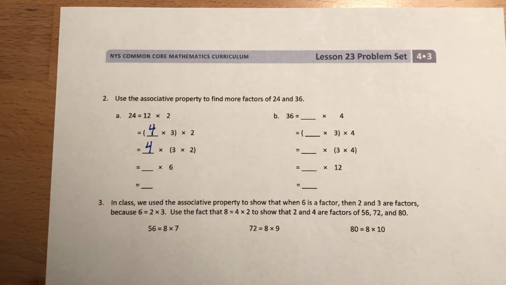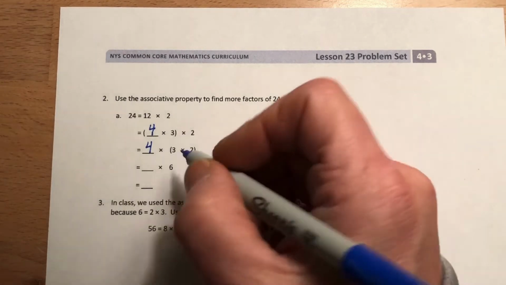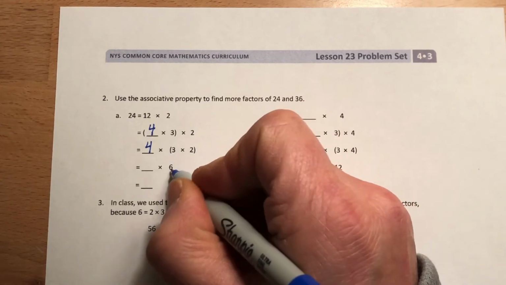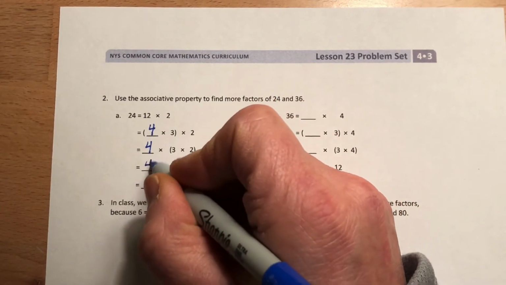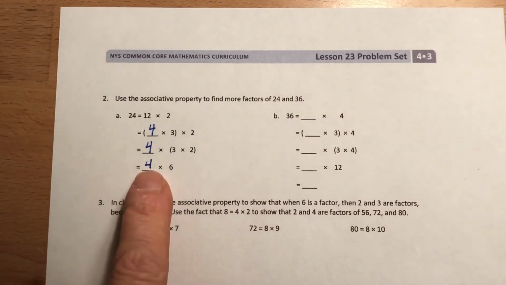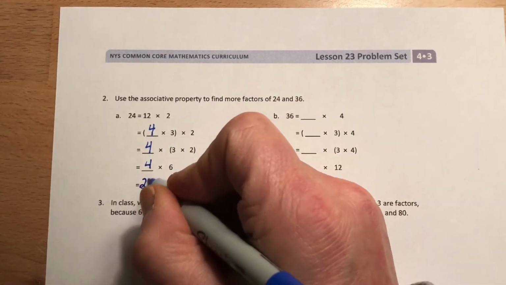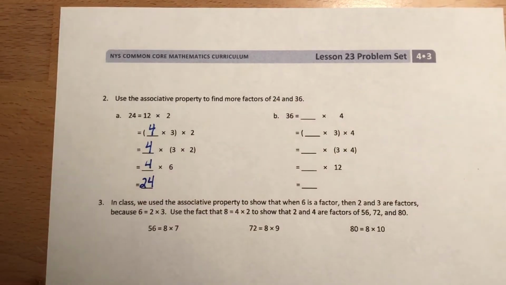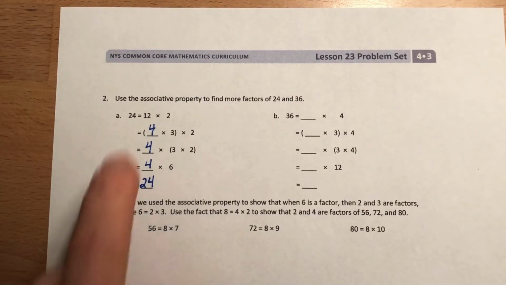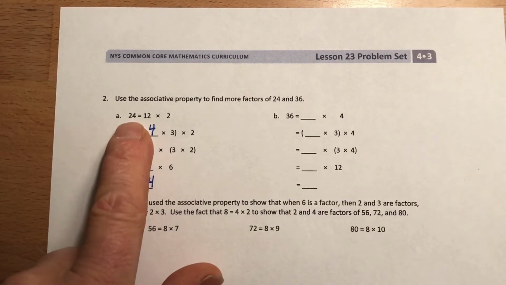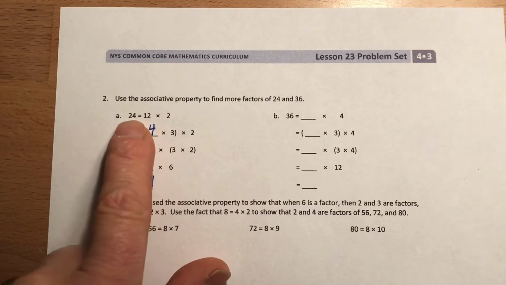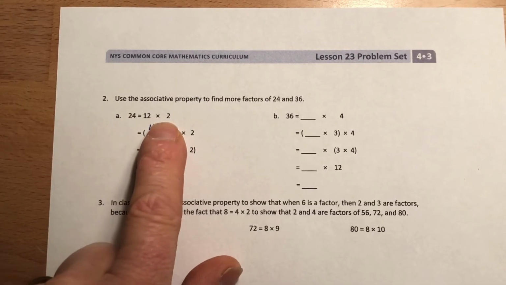That's right, okay? And then what we do is we multiply these 2, you get 6. All right, there's another 4, good, see that? 4 times 6. And then 4 times 6 is 24, okay? So what we did here, let me explain to you. We started off with the 24. We split this, we made the factors 12 times 2, right?